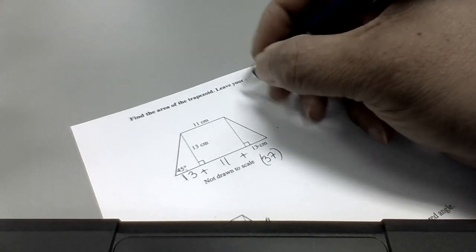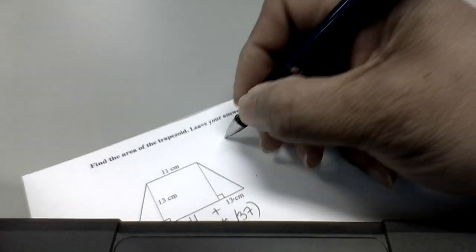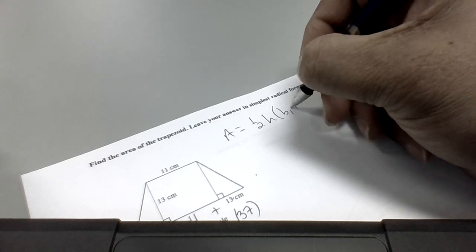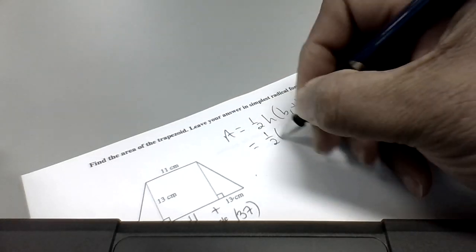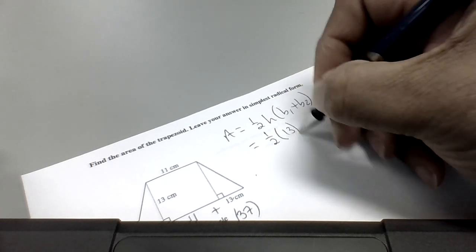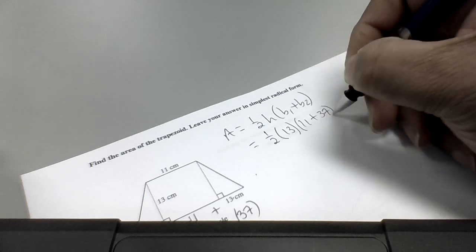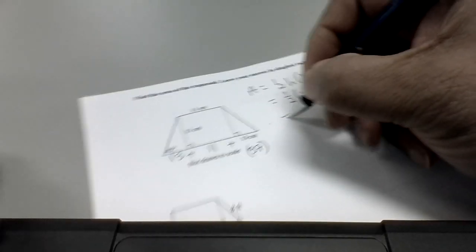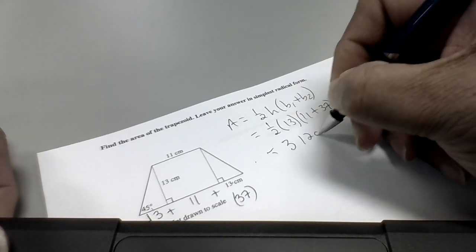All right, so the formula for a trapezoid is area is equal to 1/2 the height times the sum of the bases. So 1/2, and the height is going to be 13. One base is going to be 11, and the other base is going to be 37. Putting that through the calculator, you end up with 312 centimeters squared.